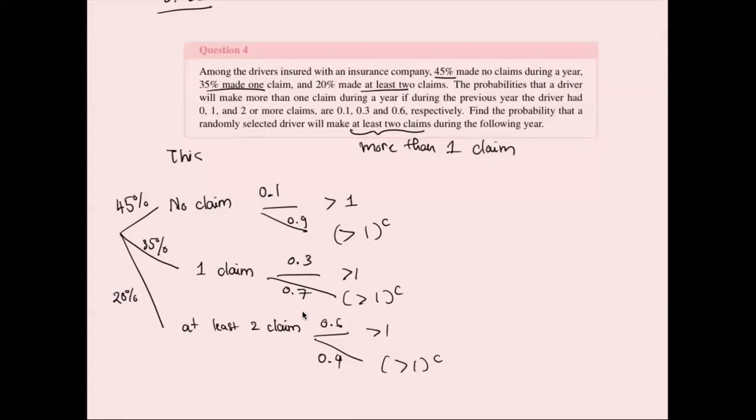So the first column represents the number of claims that the driver makes this year. And the second column is the number of claims that the driver makes during the following year. We are interested in the probability that they make more than one claim during the following year. If we look at our tree diagram, this path here leads to more than one claim during the following year. Or this path also leads to more than one claim during the following year.